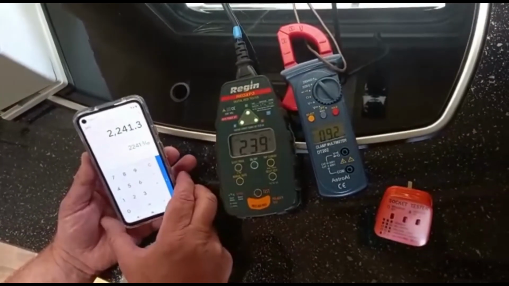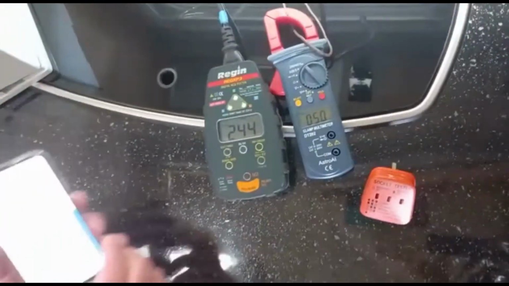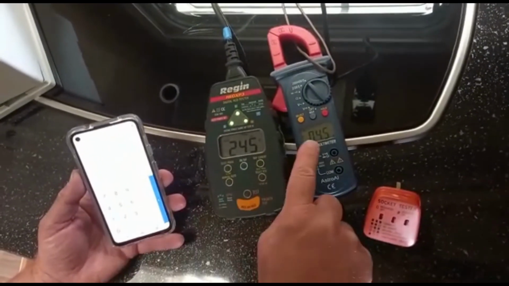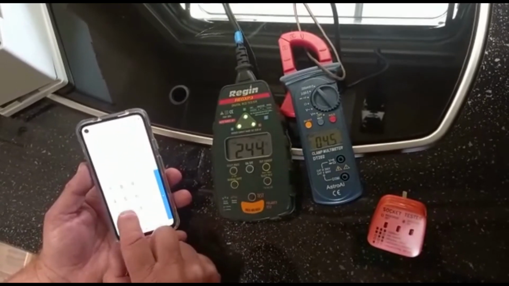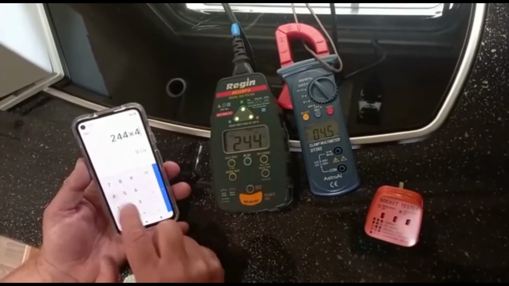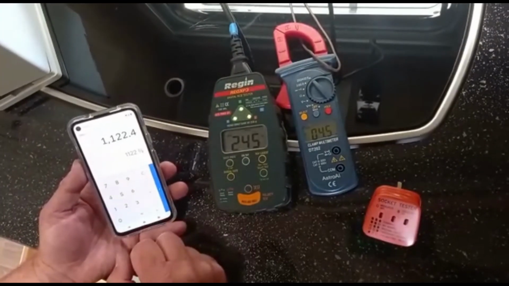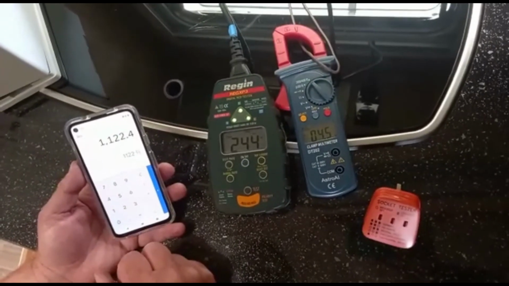And finally, we'll do the same exercise again at 1 kilowatt. I've now dropped it down to 1 kilowatt, and you can see here we've dropped to 4.6 amps. So 244 volts times 4.6 amps equals 1.1 kilowatts, or 1,122 watts.